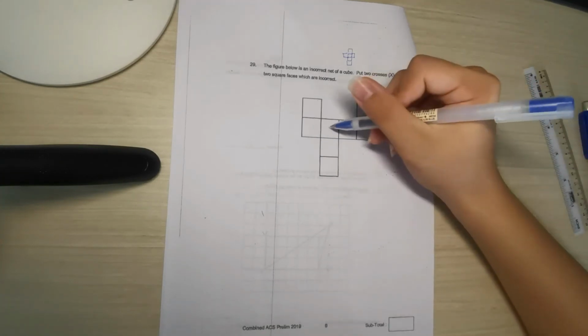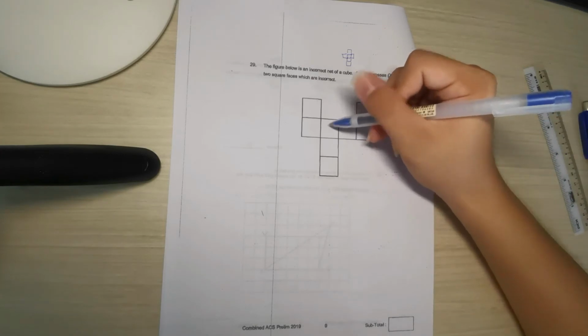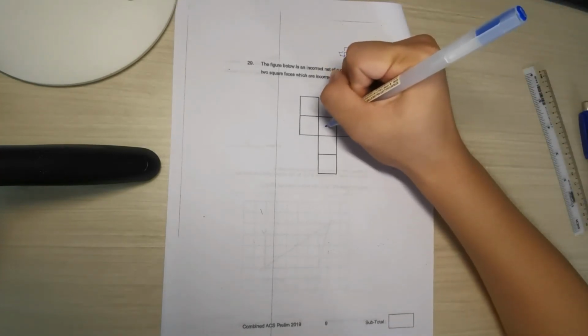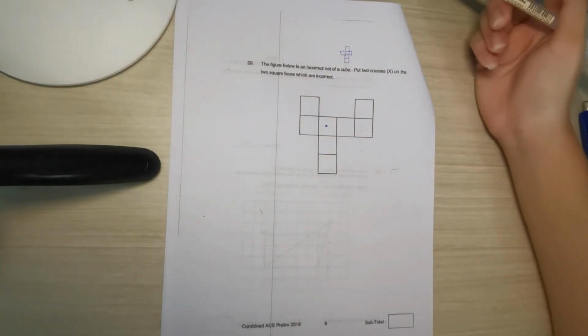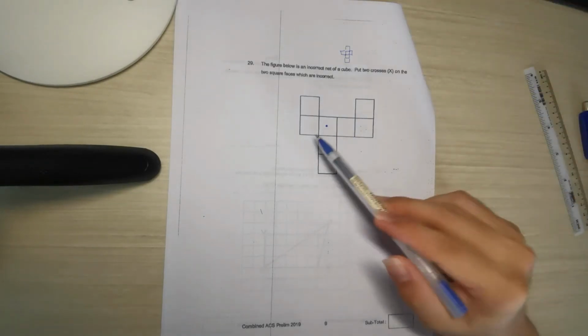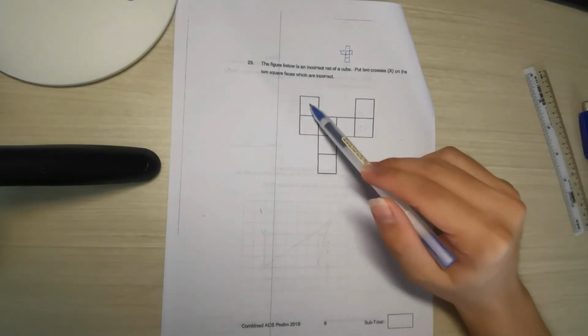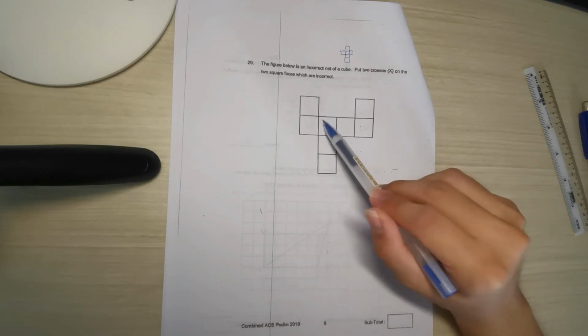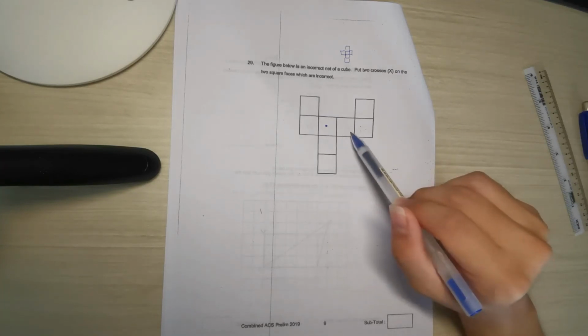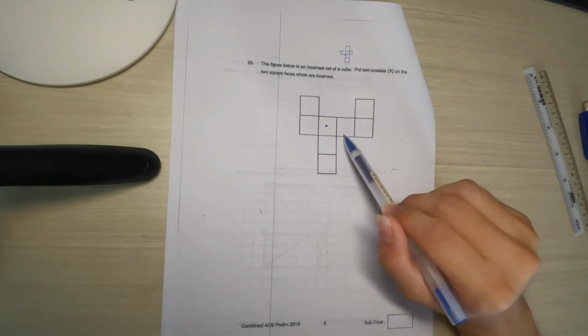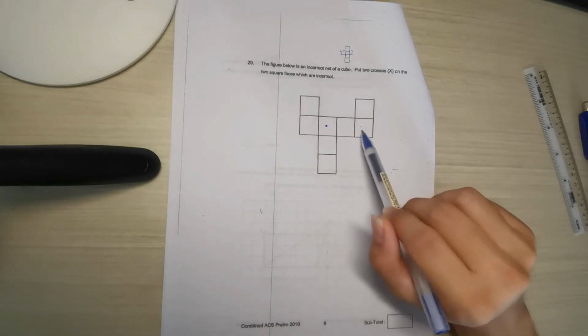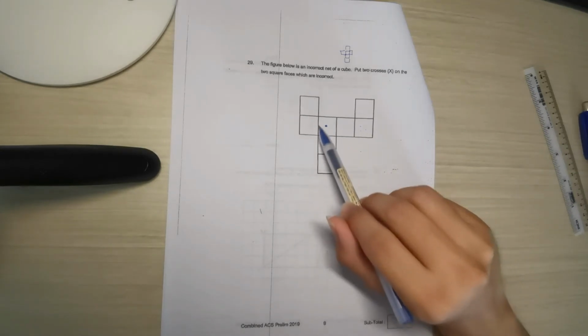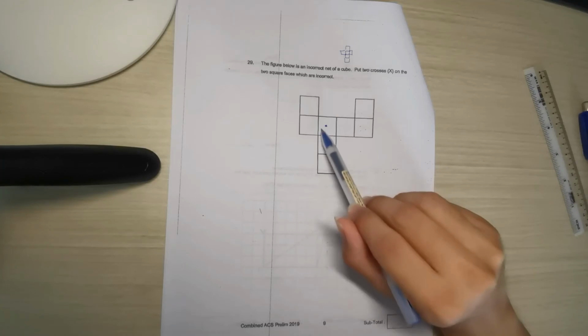I assume that this is my centerpiece. Let's put a dot here so that you know this is the centerpiece. If I fold this up, this piece will go to this side. And when this folds up, this piece will go to the top, directly opposite of this square.